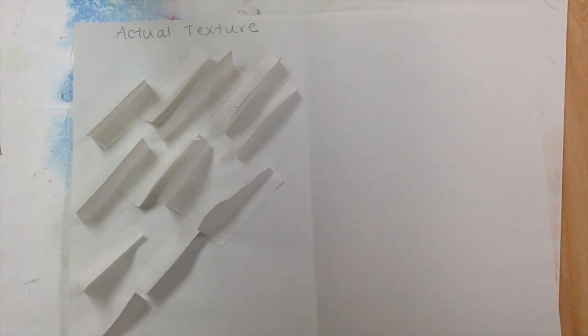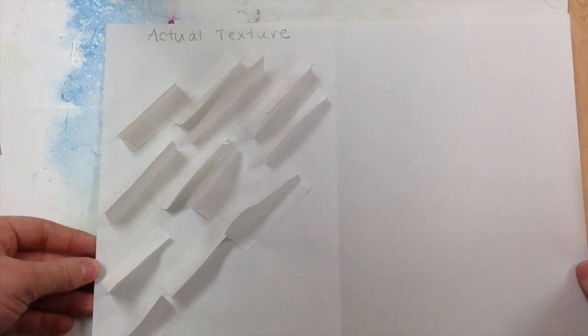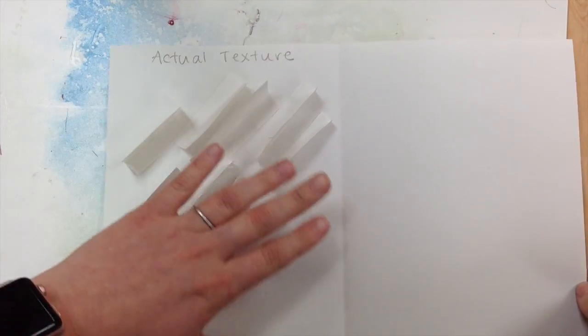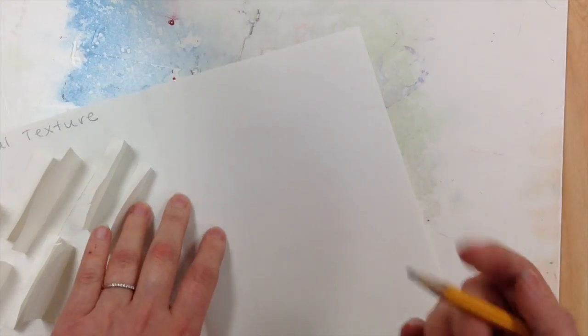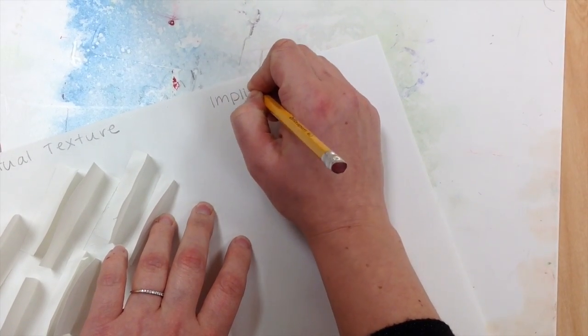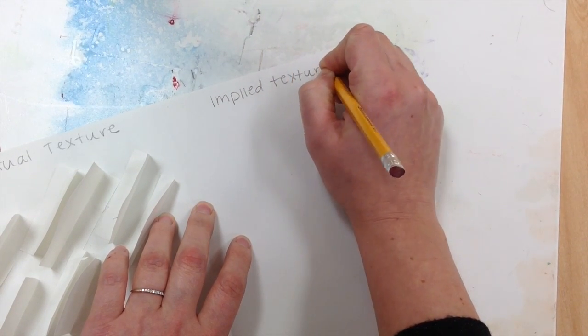Now we're going to go ahead and create some implied texture. So you're going to get your texture piece of paper here. So you should have some actual texture glued on. So this kind of has a texture to it. Now you're going to write implied texture on the other side. And we're going to create some implied texture.